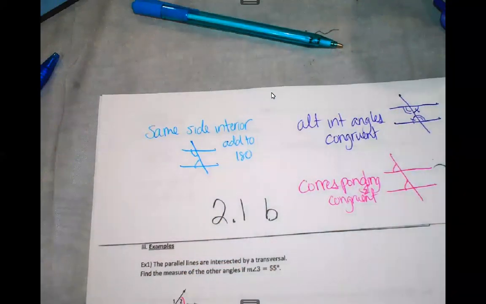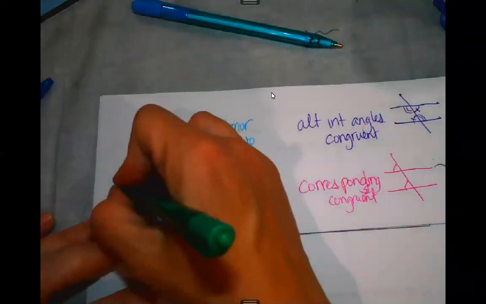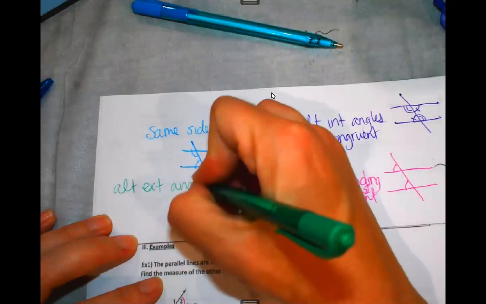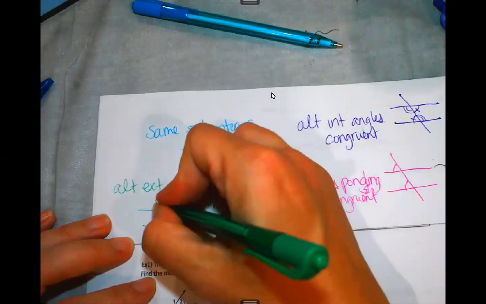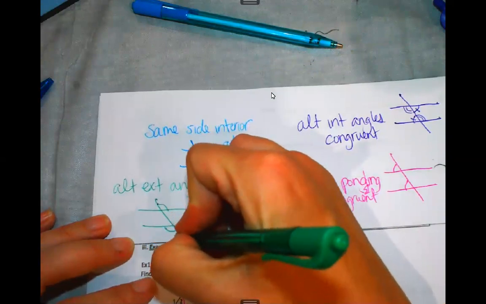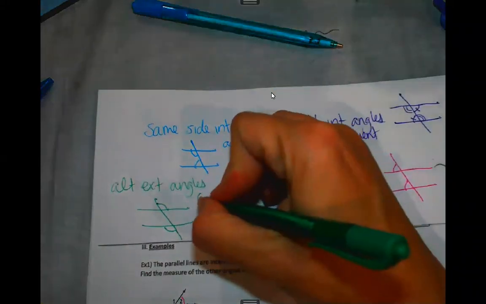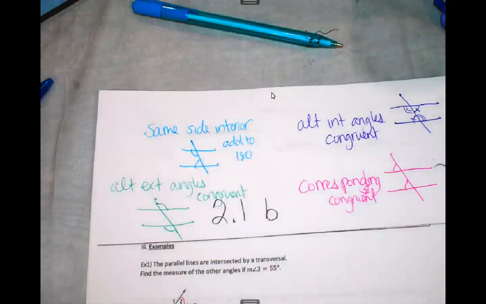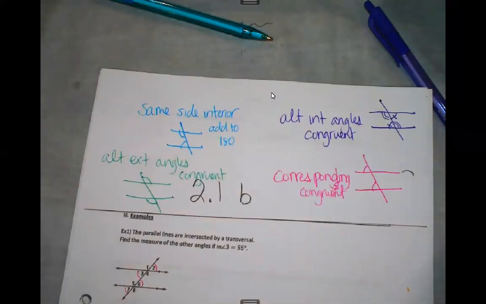Okay, we have learned about alternate exterior angles. And that would be like this and this. Okay, those two are congruent. So this is a little recap for you, okay? Now let's get started on, sorry, let me get this, here we go. Let's get started on number 1.